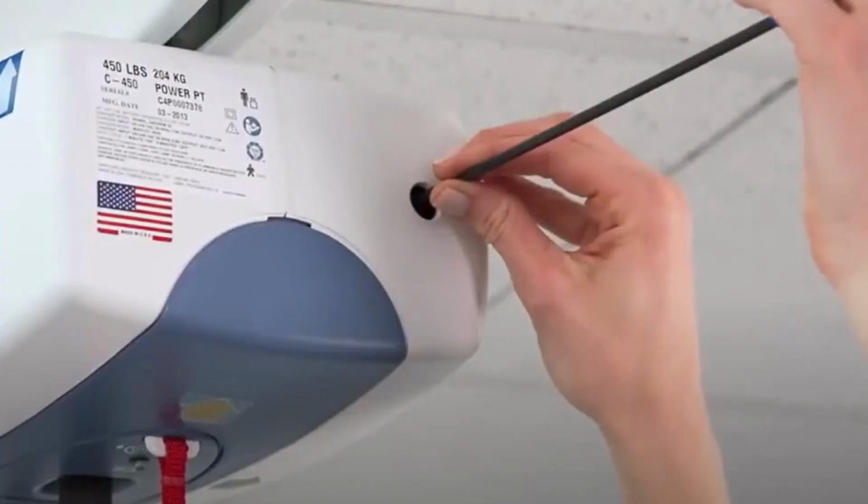To manually lower the carry bar, you can remove the small cover plug and insert a hex key as shown and then turn, or use a small handheld drill.